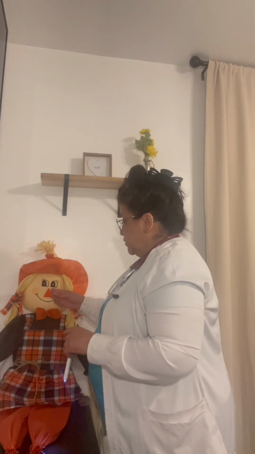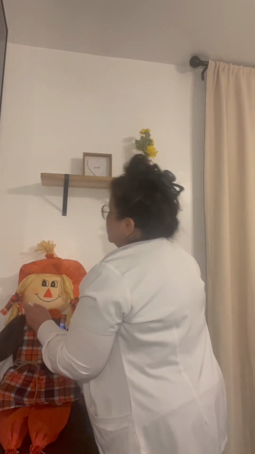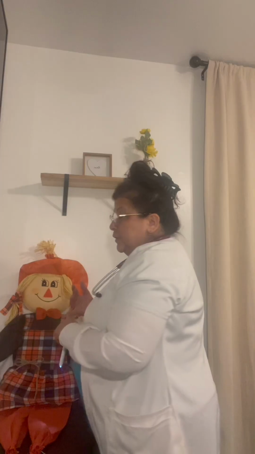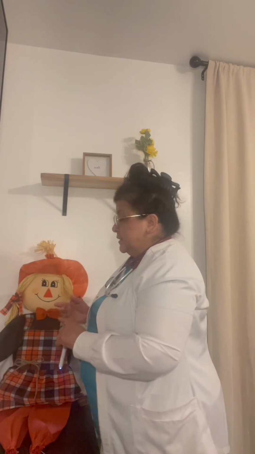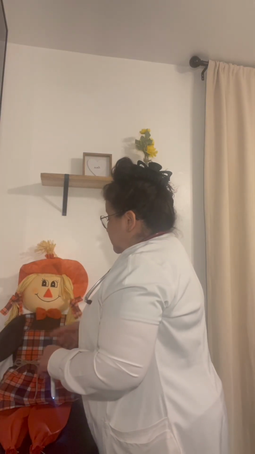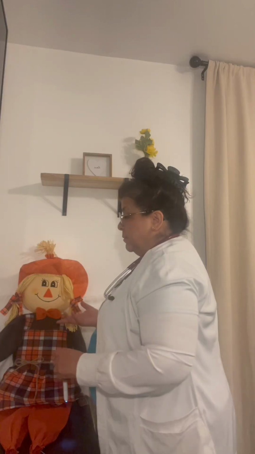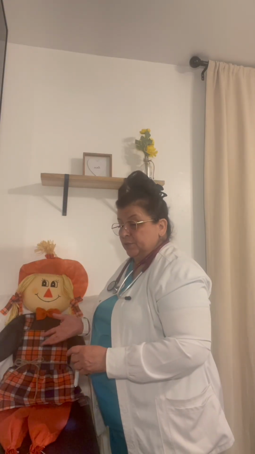Next is I'm going to look at her nose. So I'll ask her to put her head back, look up into her nares. I'm looking at the mucous membranes, looking for drainage, swelling, deviation in the septum, possibly. Everything appears to be normal. Ms. McKibben is telling me that she's not had any issues with drainage.